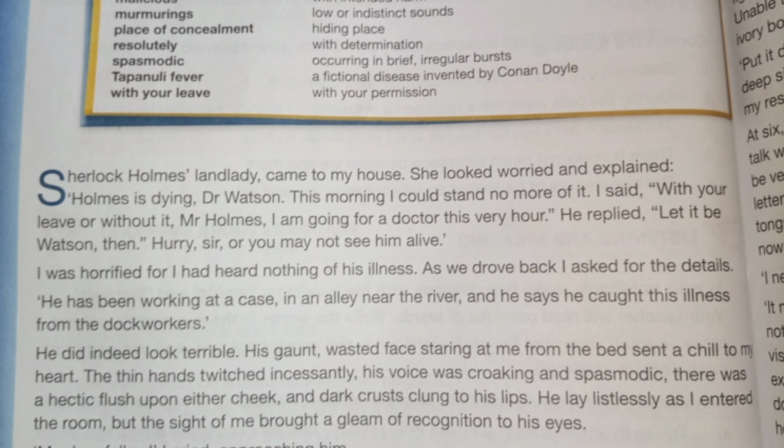And Sherlock Holmes replied that if you want to call a doctor, then please call Watson. She went to the house of Dr. Watson and Miss Hudson said there, doctor, please hurry up because Sherlock Holmes is not feeling well. If you are late, you will not be able to see him.